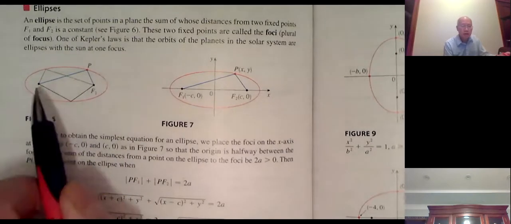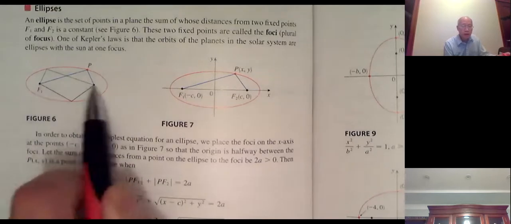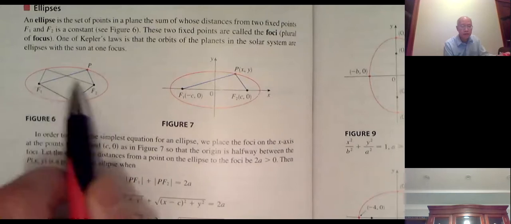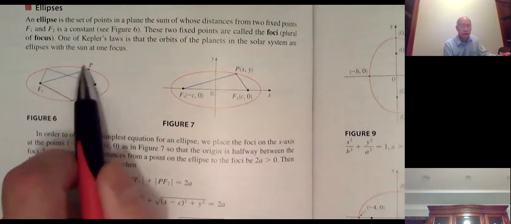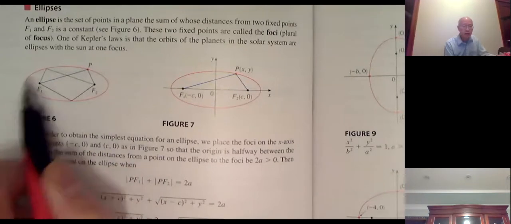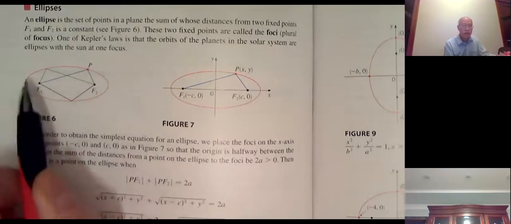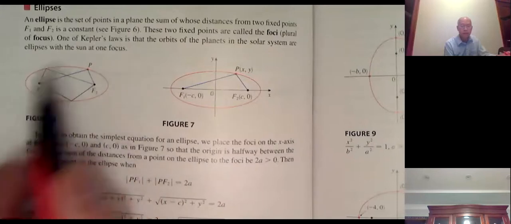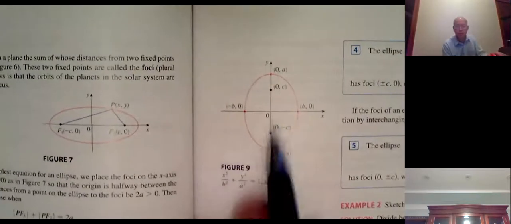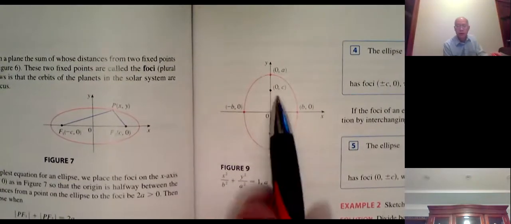If you can imagine, you have a point here, and you have a string that's longer than the distance from F1 to F2, and you hold it taut. So the string distance is the same, right? And imagine just swinging that string around like that, and do the same thing here. You end up with an ellipse. And the bulge might go this way also. So here are the two foci going like that.